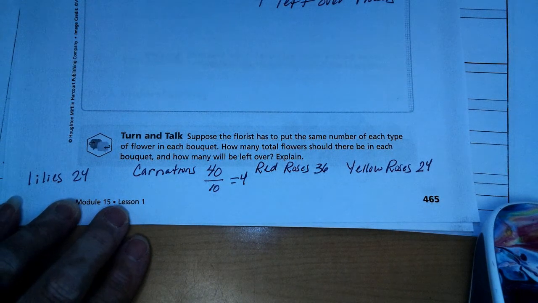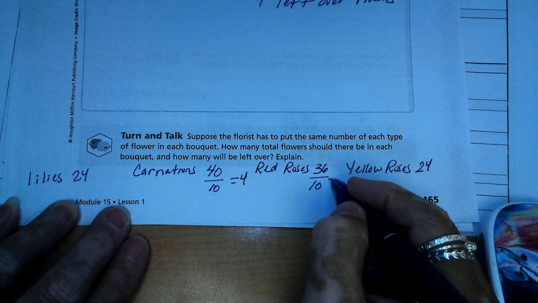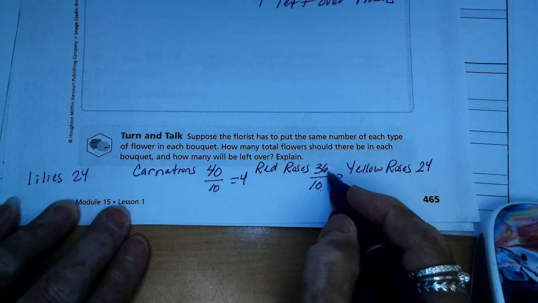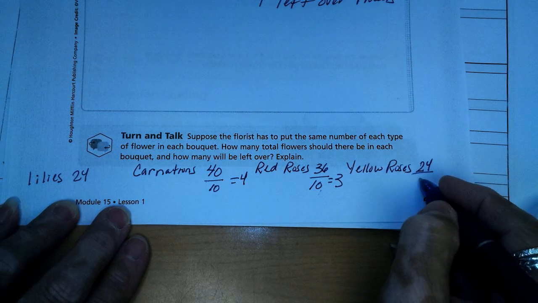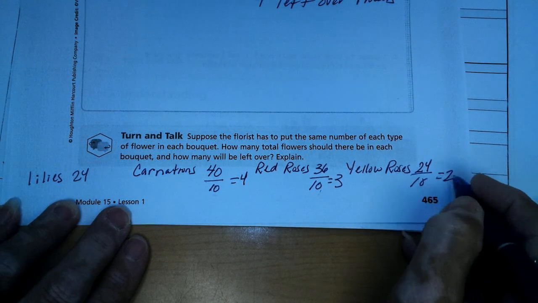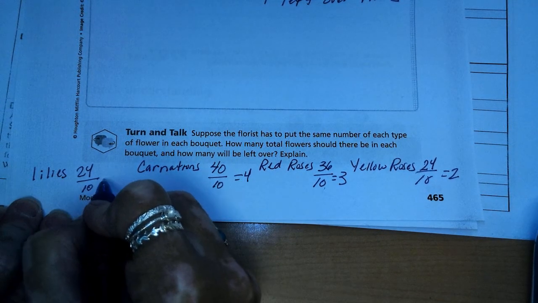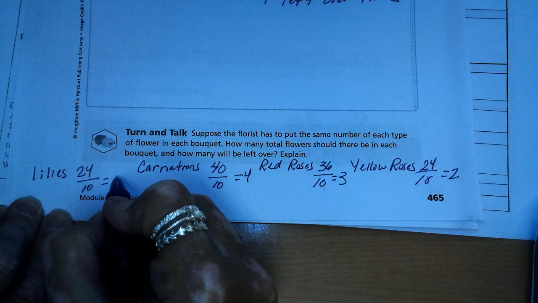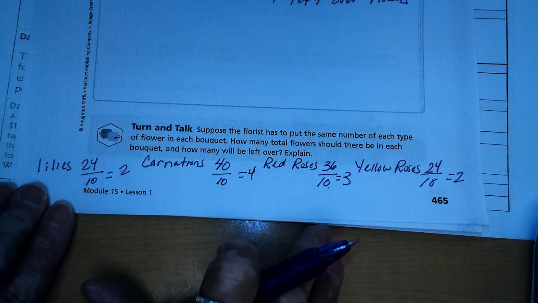All right, what about red roses? 3, right? And we're going to have 6 left over. All right, what about yellow roses? 2 and 4 left over. And then what about lilies? 2. Yep, and same thing, 4 leftovers. We're not worried about the leftovers.